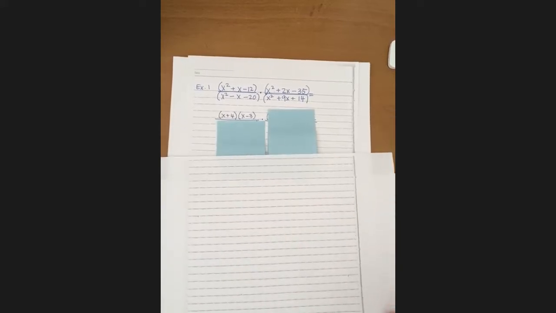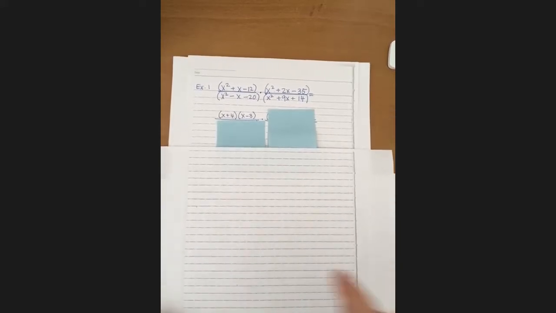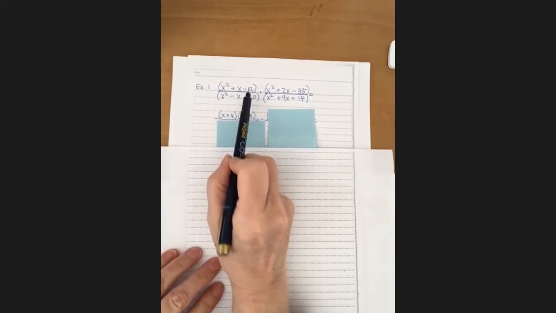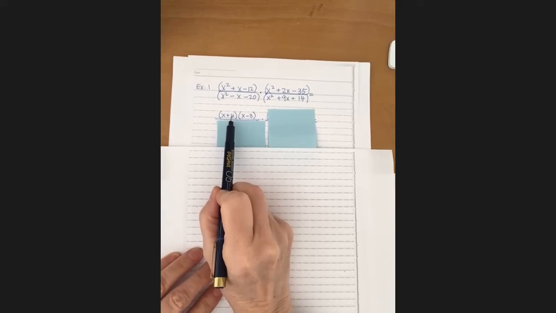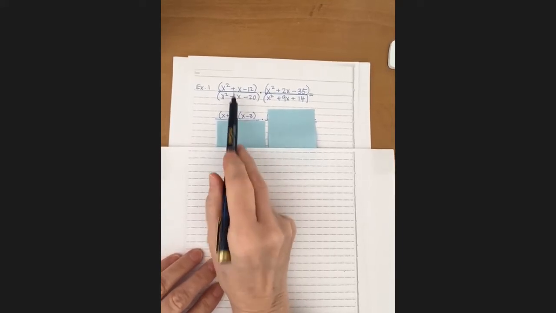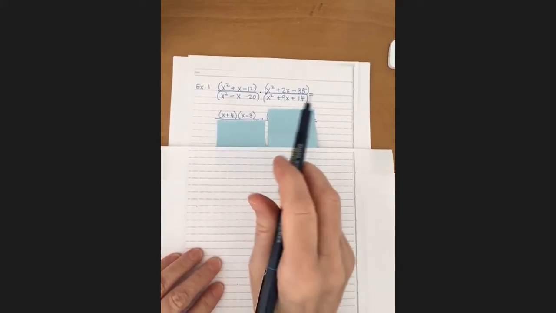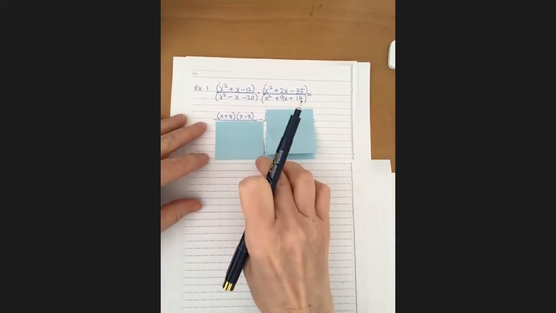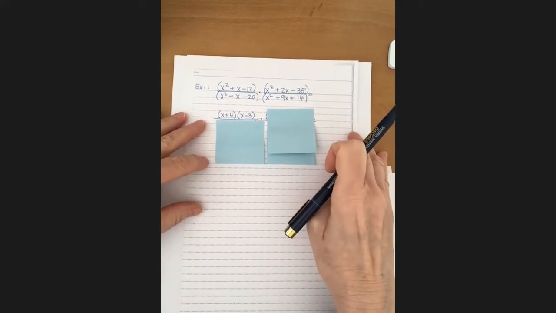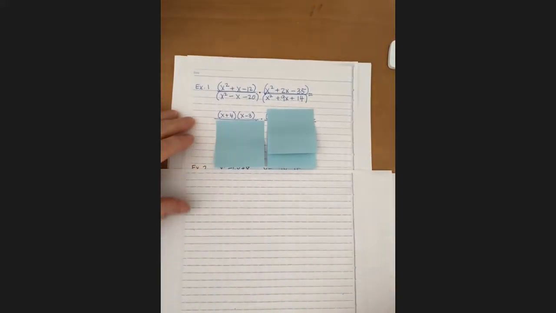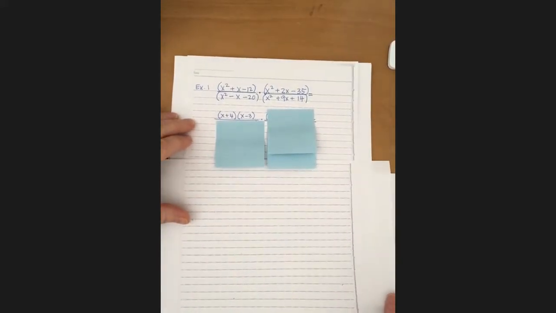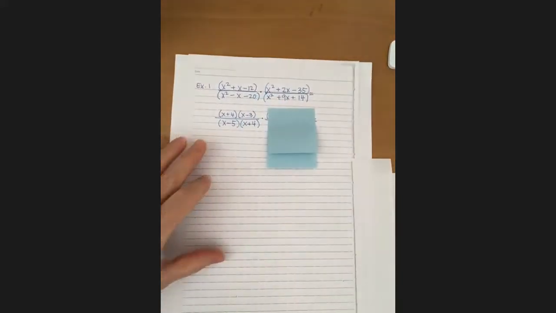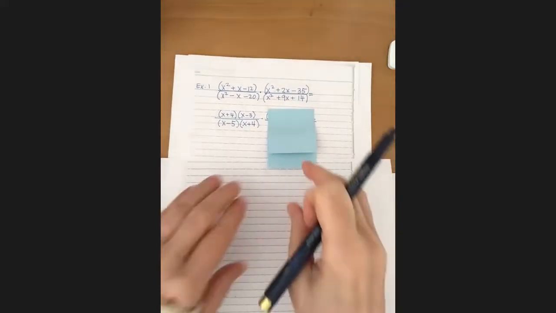So the first thing we do is we factor this one, x squared plus x minus 12. Minus 12 can be achieved with plus 4 and minus 3, and plus 4 minus 3 is x. Below that, we have x squared minus x minus 20. Minus 20 is minus 5 times plus 4, and minus 5 times plus 4 gives you your minus x.